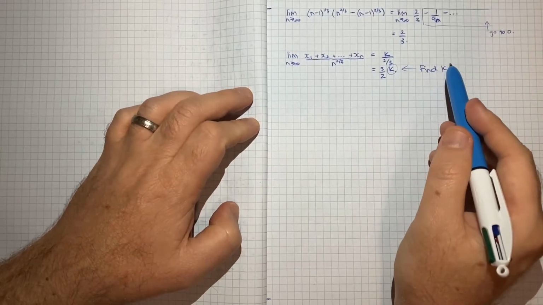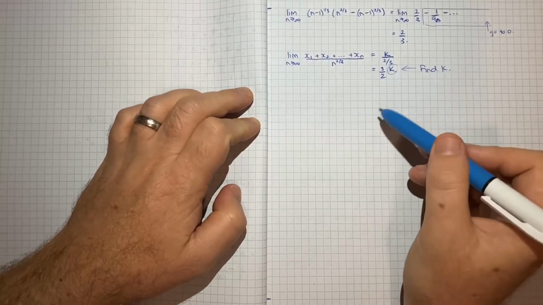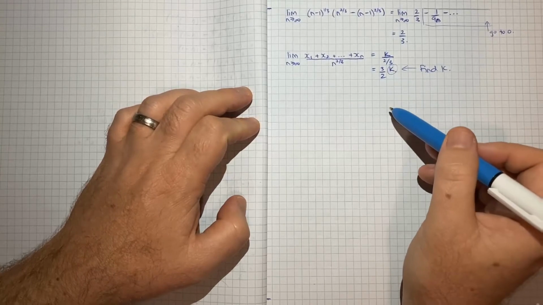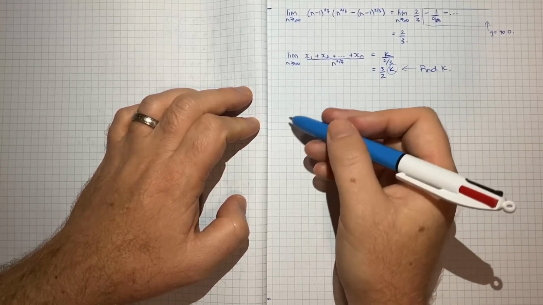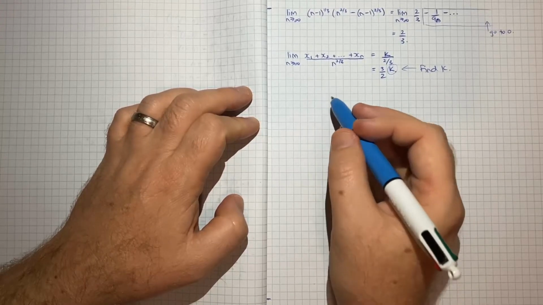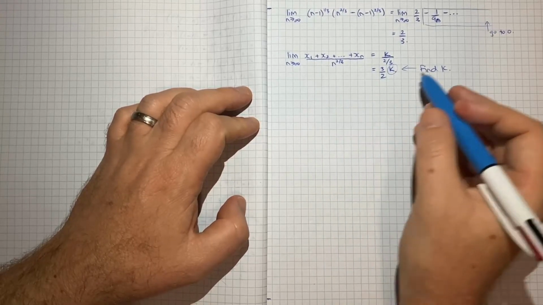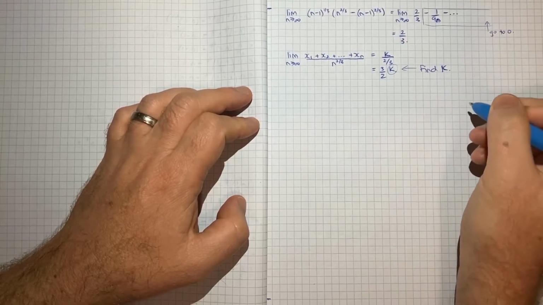To do that, we're going to start again with a new application of the Stolz-Cesaro theorem. We're going to start with a new an and bn and see if we can choose those such that we'll be able to work out k.